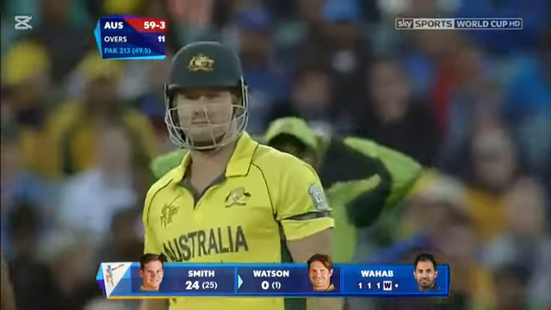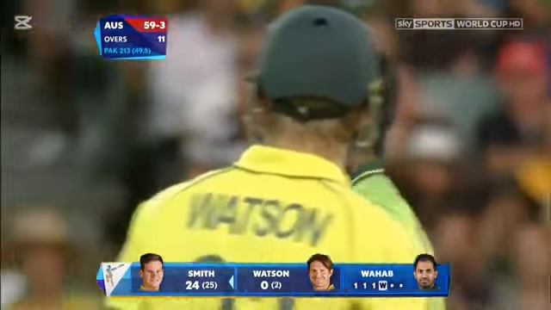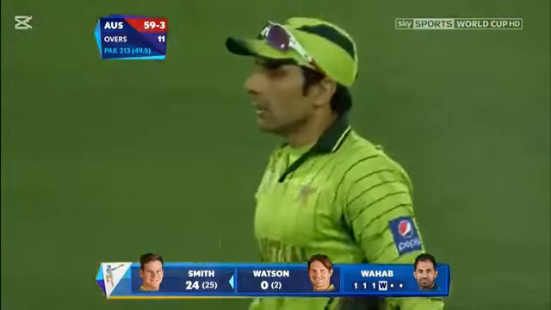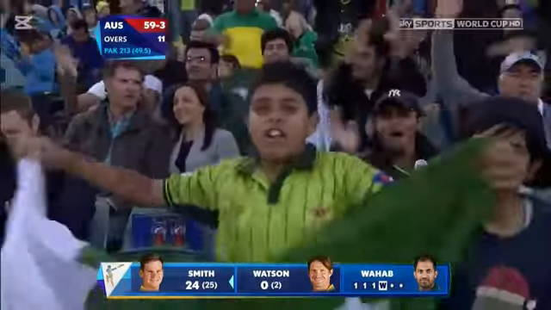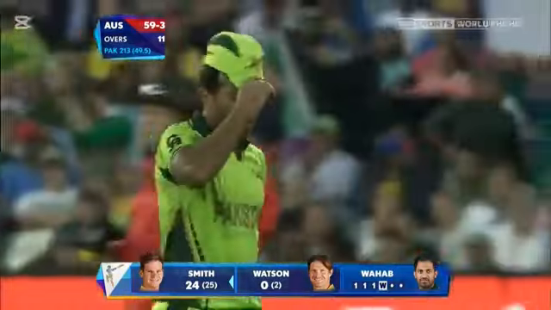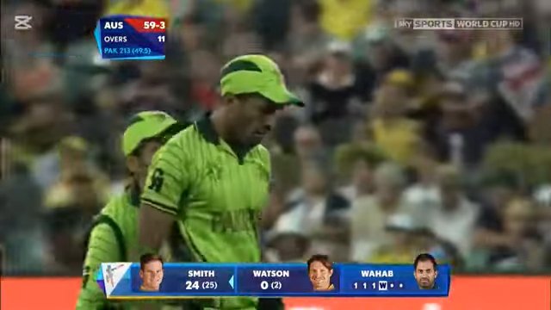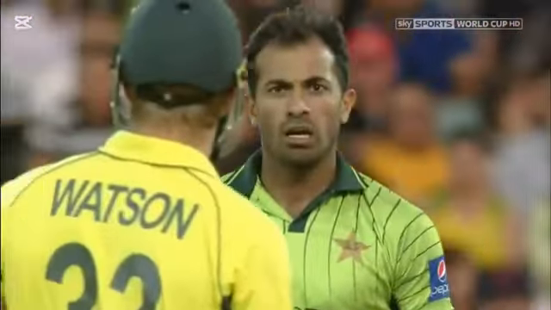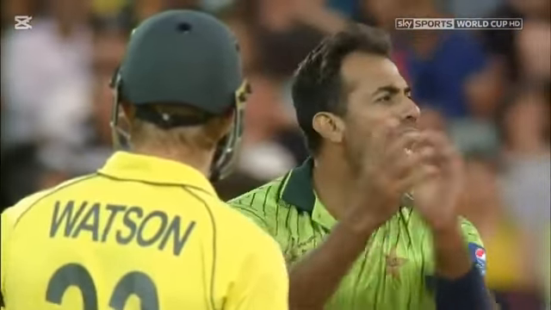So well played from Watson. Excellent over. A wicket, 3 off. It's 59 for 3. Well, good to see here. There's a lot of chat on the field, encouragement from the bowler to himself, to the rest of his teammates. And that's what they need, Pakistan. They need someone to fire up here. Good ball and well played by Watson. And look at this. Look at the eyes. Come on, boys.